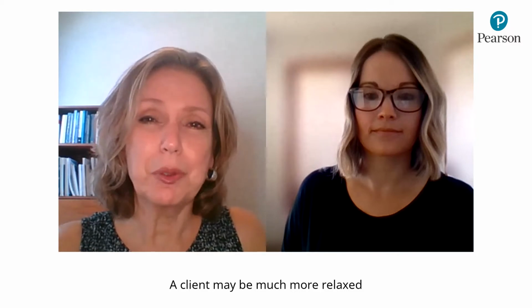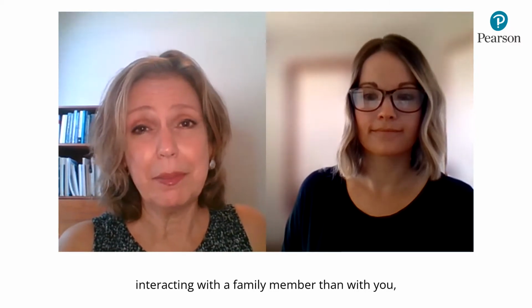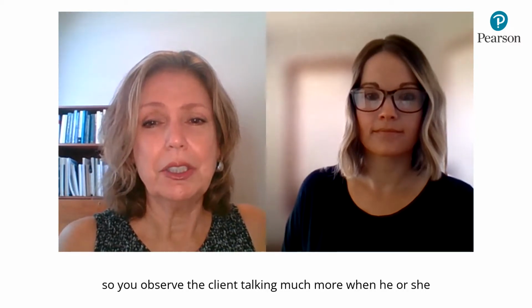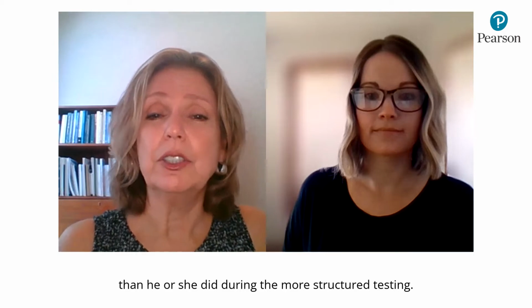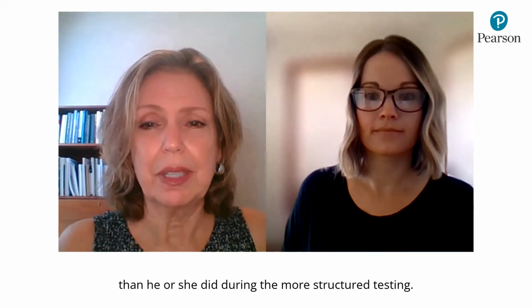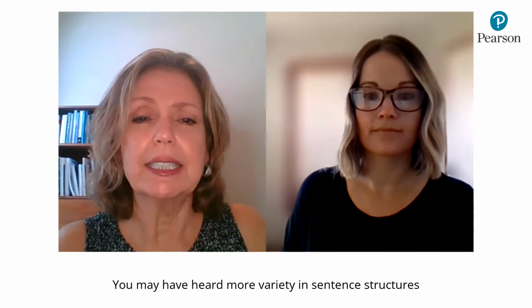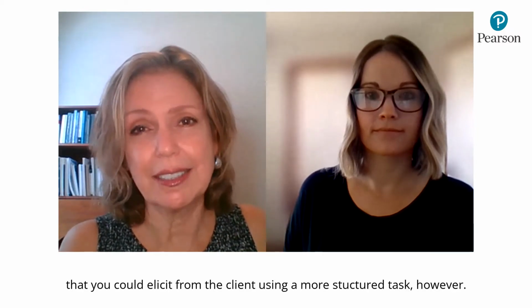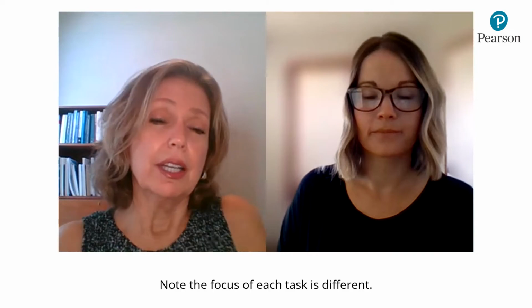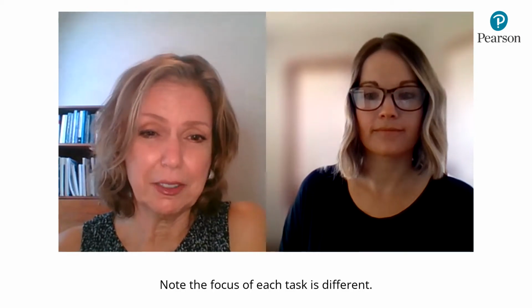A client may be much more relaxed interacting with a family member than with you, so you observe the client talking much more than he or she did during the more structured testing. You may have heard more variety in sentence structures that you could elicit from the client using a more structured task, however. Note that the focus of each task is different.